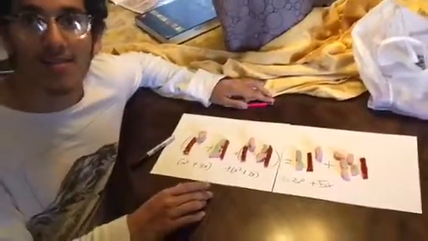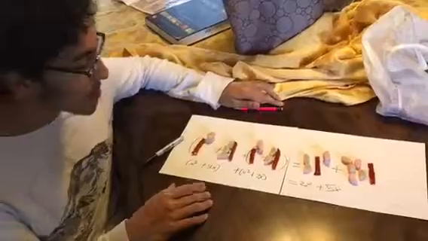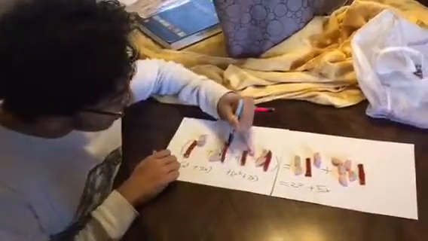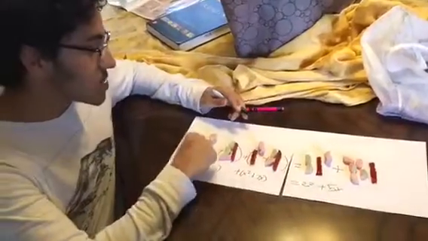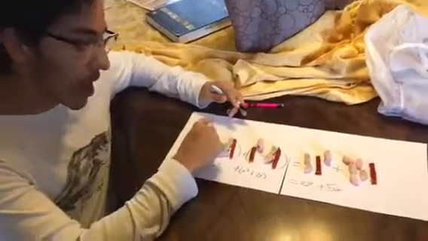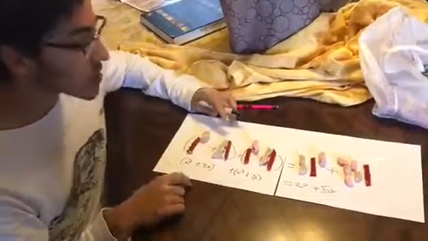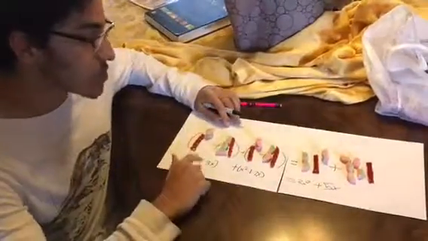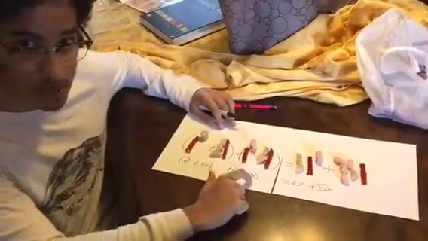Okay, my name is Rohan, and today we're going to teach you how to add, subtract, and multiply polynomials. So here we have x squared. This represents the x, this represents the power, and this represents the coefficient of x. So the equation is x squared plus 3x plus x squared plus 2x.